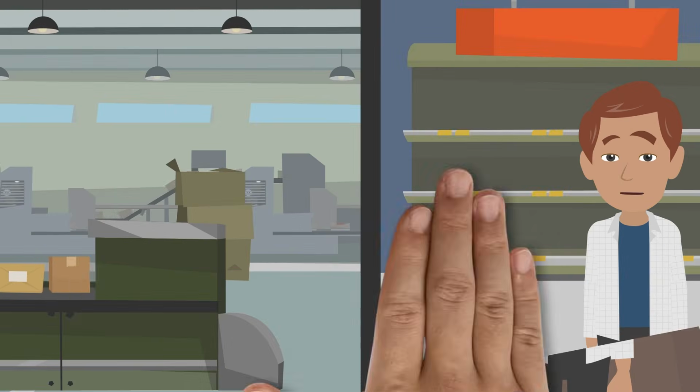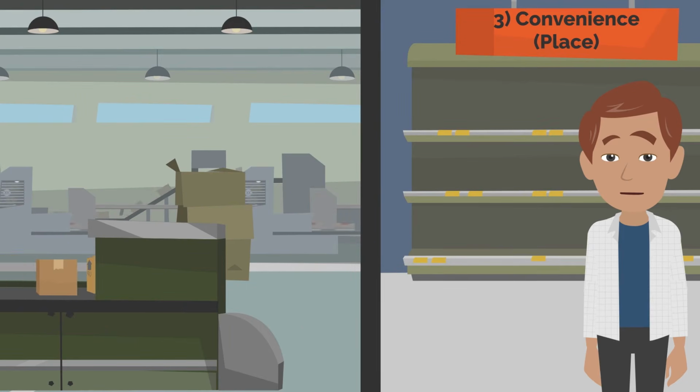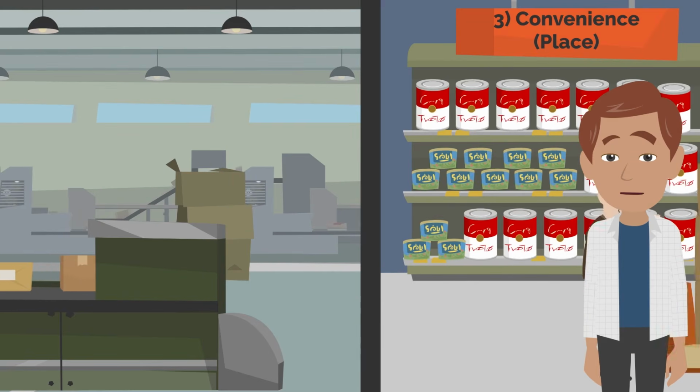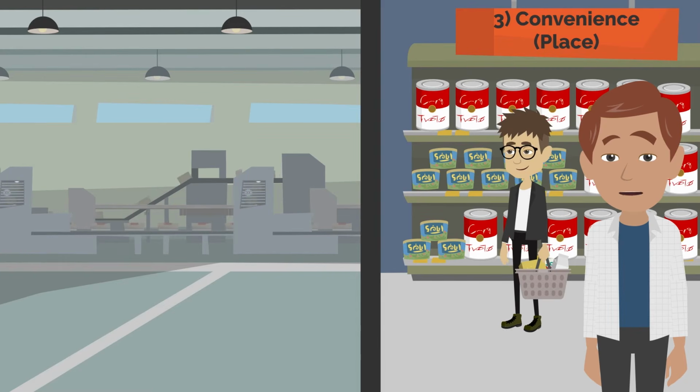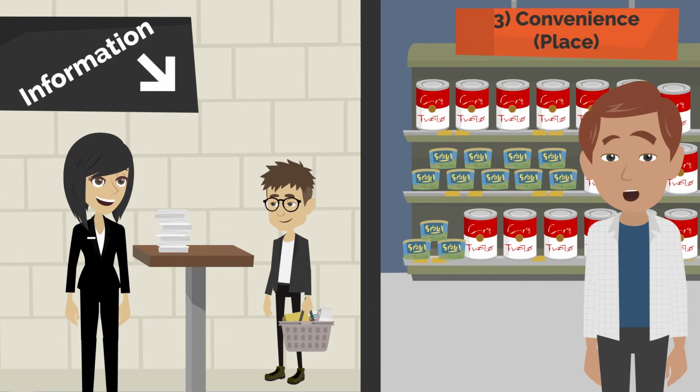The third element is convenience. It is about looking at the aspect of product distribution through the eyes of the clients, aiming to make a given product or service available for them in the most convenient place and time. It also means giving the clients easy-to-access information about the product, for example on a well-functioning website, in catalogs, or on social media.